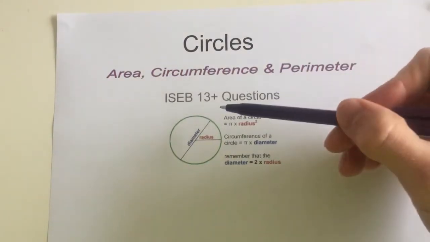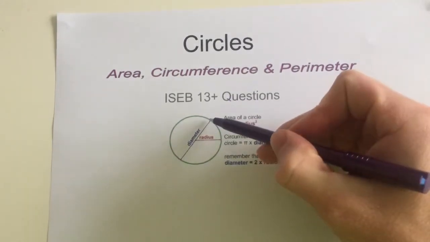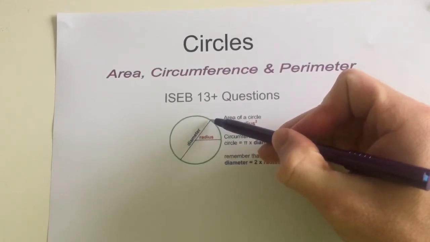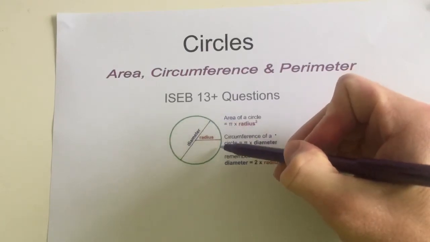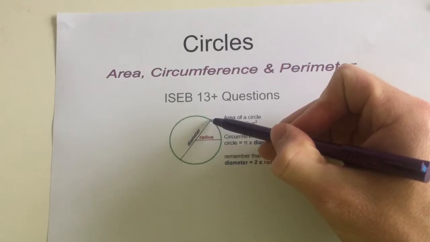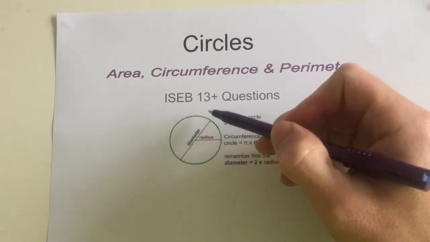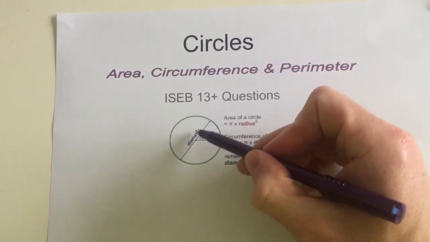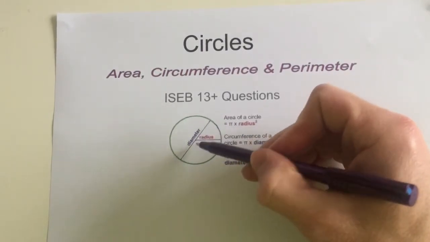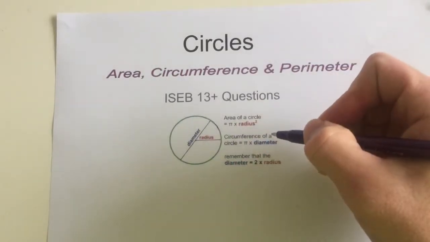Now, let's do the circumference first, which is this one here. Circumference is a bit like perimeter, but it's the curved length around a curved object, a circular object. So circumference is all this green line here. And they worked out that the length around the outside is roughly 3 diameters. And they came out with a very interesting number, which was pi.